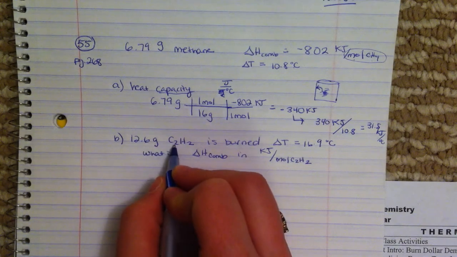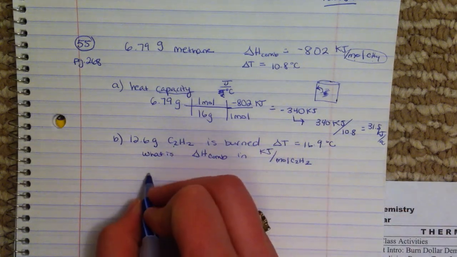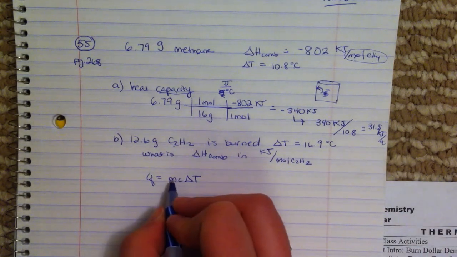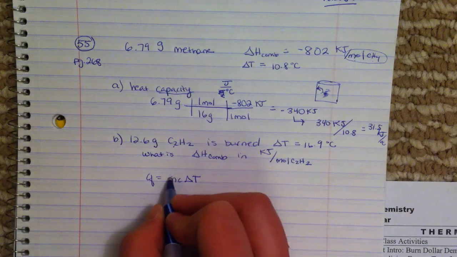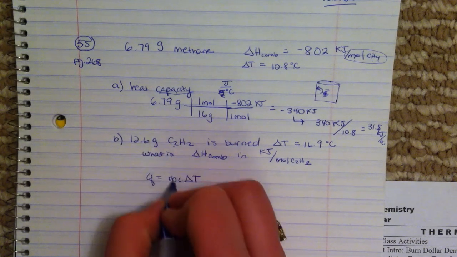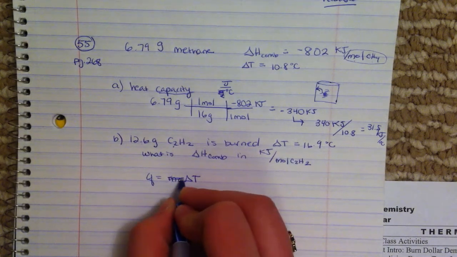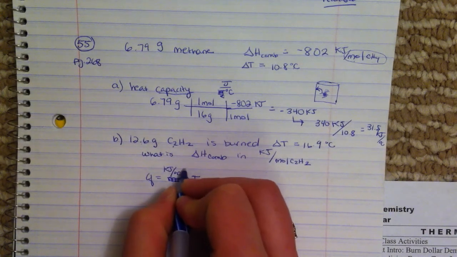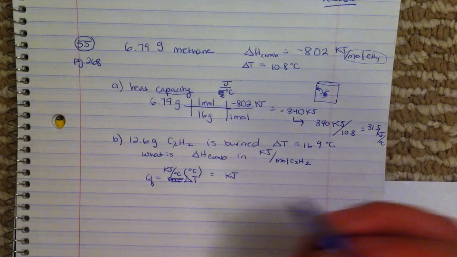So we can use it to do this next problem. We have the C2H2, and we know that q equals mcΔT. Well, we don't care about the m. And that's going to throw you guys off, why we don't care about the m. The m is not the mass of grams. It would be the mass of the calorimeter. So instead of this term here, we're going to use just the kilojoules per degree Celsius. And if we multiply by degrees Celsius, we're going to get just the kilojoules. Do you see the difference?